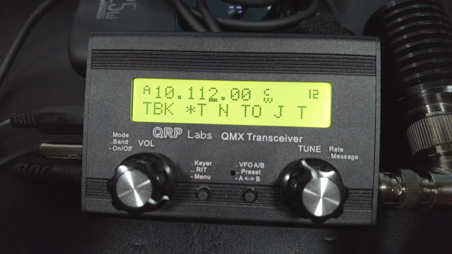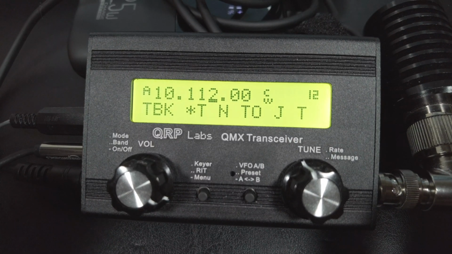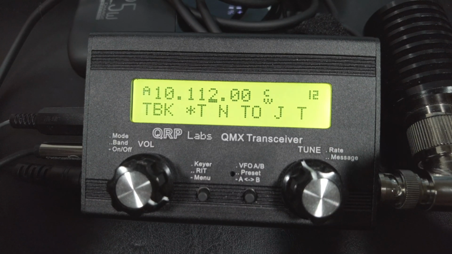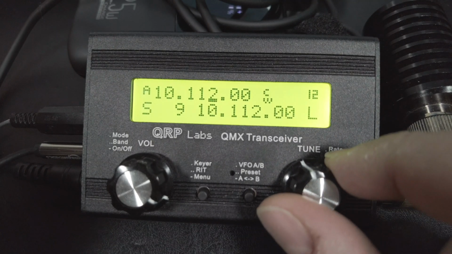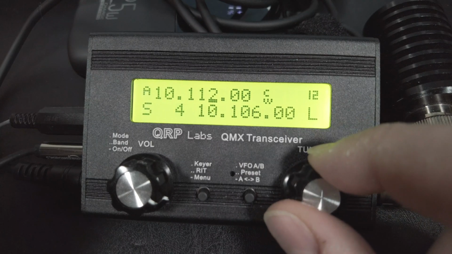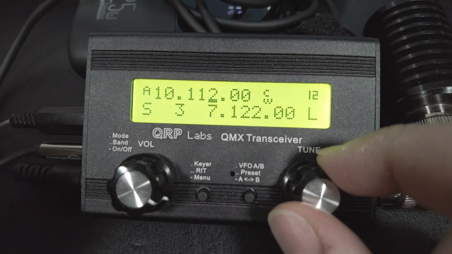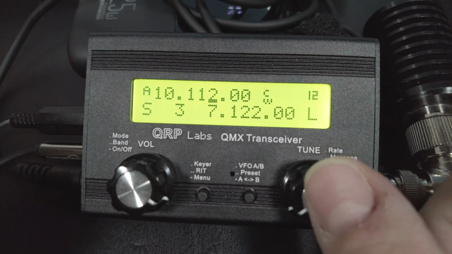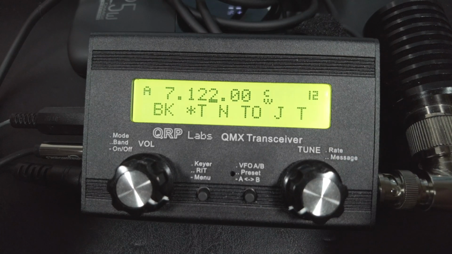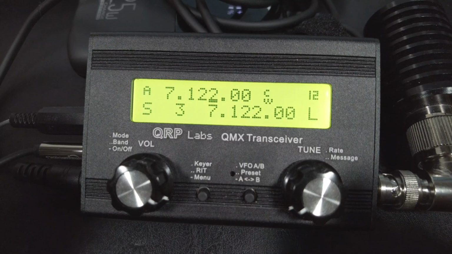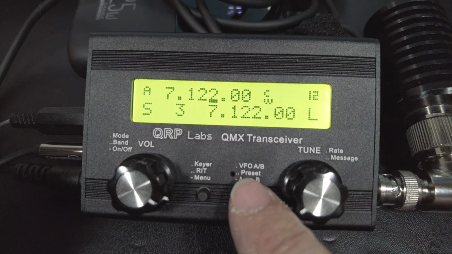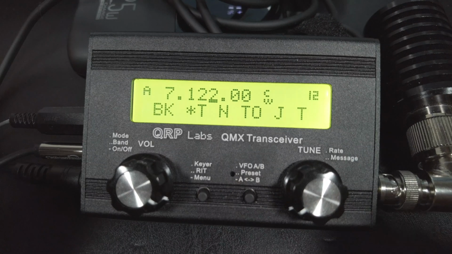Okay, to recall the saved frequencies, all you have to do is double-click the right button to bring up the memories. Then you can turn the tune knob to scroll through all of the saved memories. And when you find one you want to select, you just press the tune knob in. Boom, you're done. Now, if you double press the right button to load a memory and then you decide that you don't want to, you can get out just by hitting that one more time. Simple.